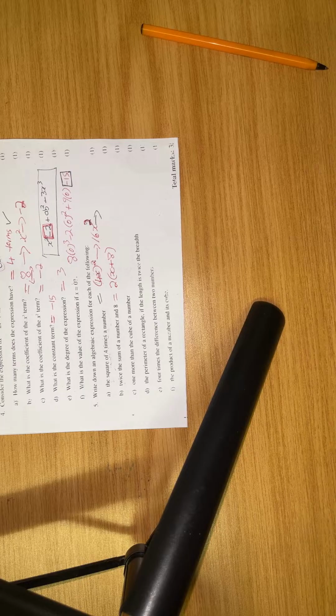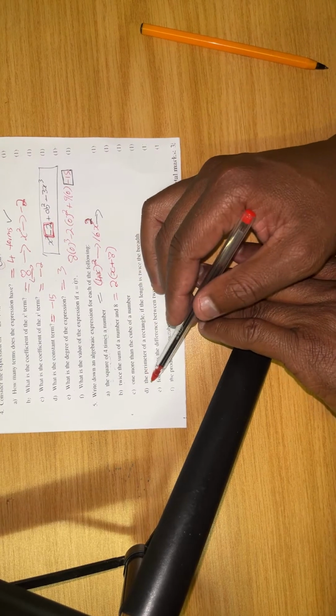The increase, you add; decrease, you subtract, just like that, okay? The product, you multiply. The quotient, you divide. We spoke about this. So let's move to C.